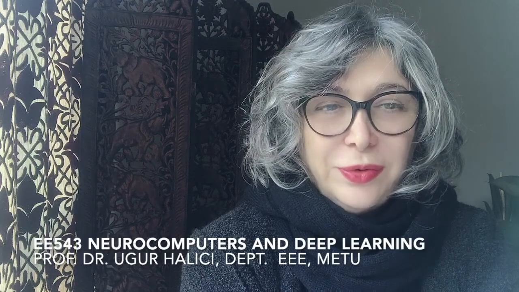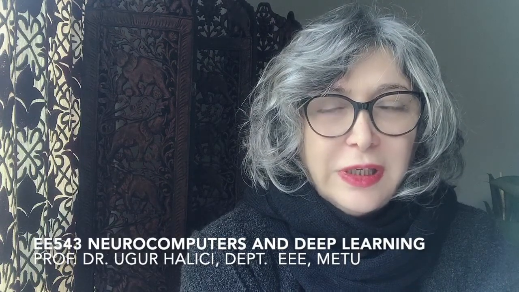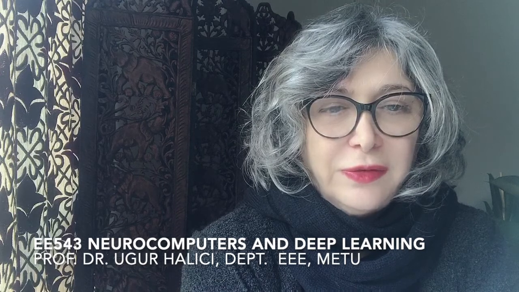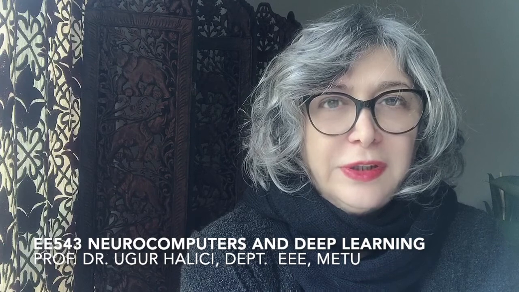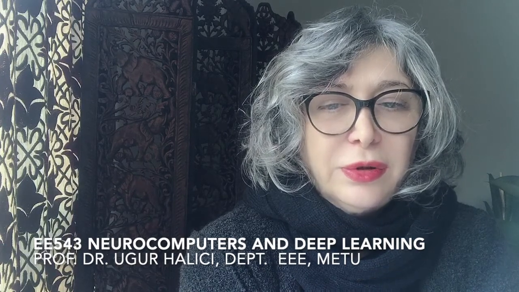In this part of the Neurocomputers and Deep Learning course related to training feedforward neural networks, you will learn the Perceptron Convergence algorithm for training a single neuron, which is called Perceptron.